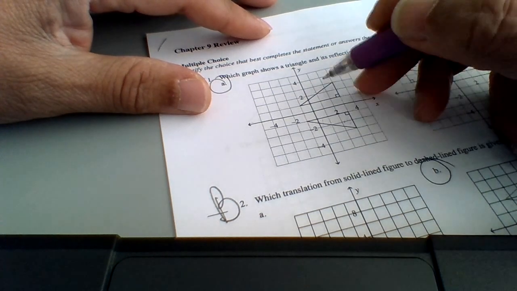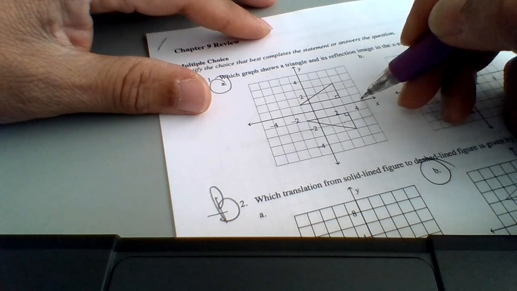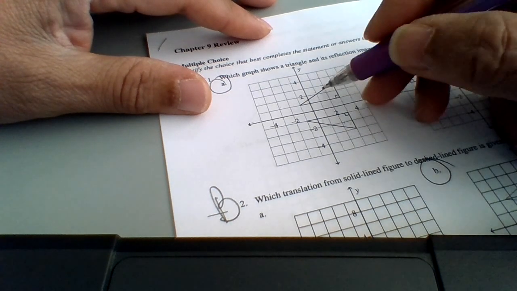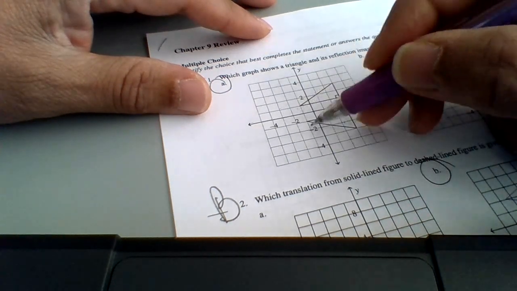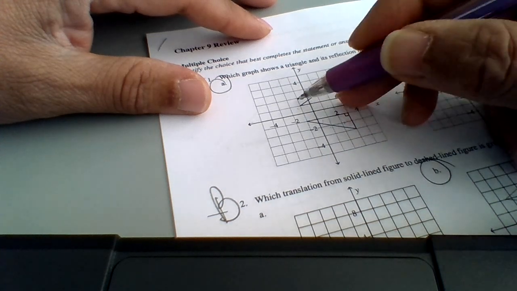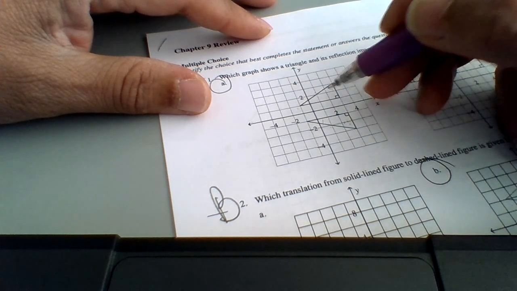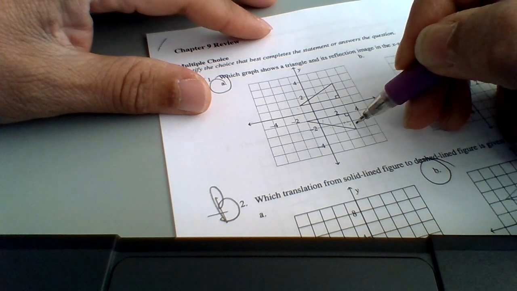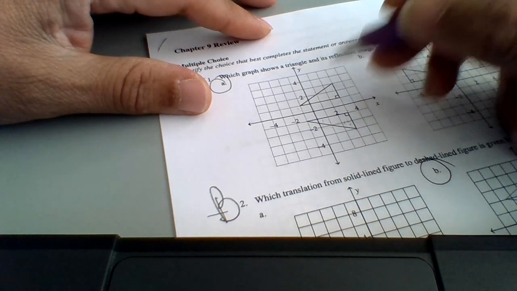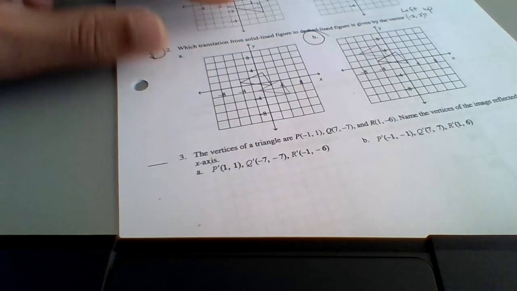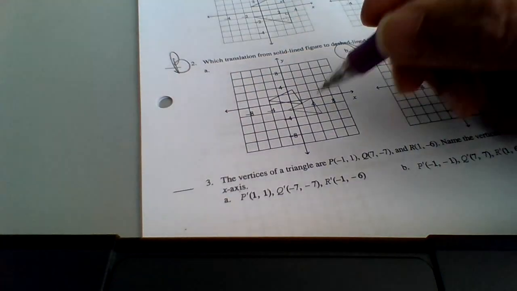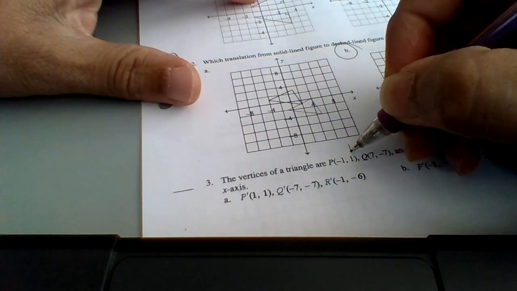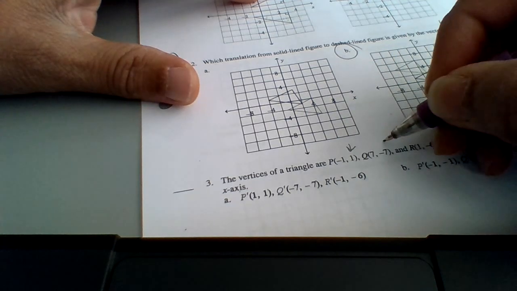So if you kind of come back up to this, what's changing? Is my x changing or is my y changing when I reflect it over the x-axis? So if you take a look, you didn't go any left or right more than what you did. What's changing is your y. So if this one was positive, now it's negative. And if it was negative, now it's positive. So on this problem, my y's are changing. So this is what should be changing.